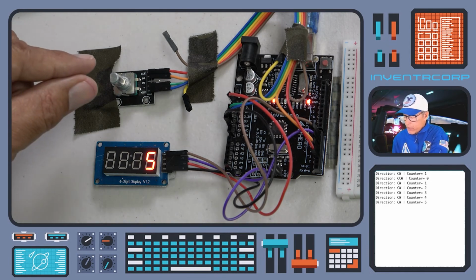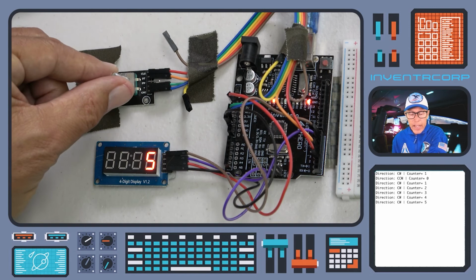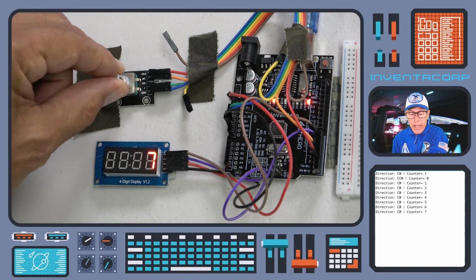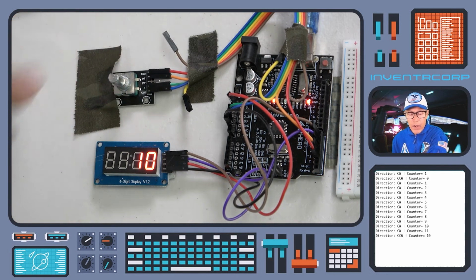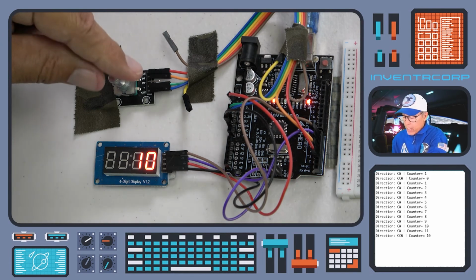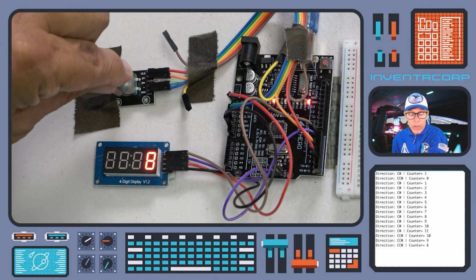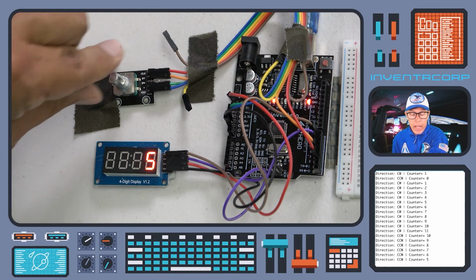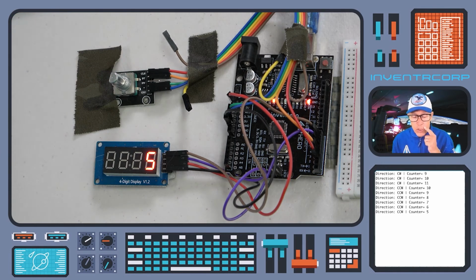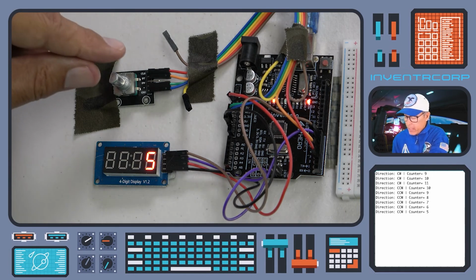So let's keep testing. As you can see, as I continue to rotate clockwise, I can get higher and higher counter values. I can go backwards and count down. You'll notice now as I'm counting backwards, the serial monitor is indicating I'm rotating counterclockwise, and the display is counting down.